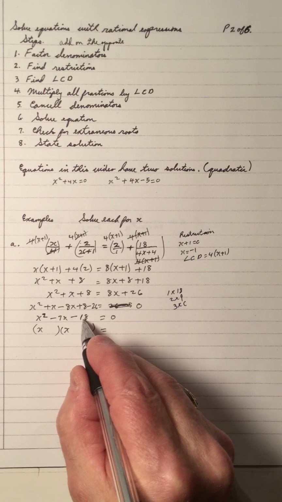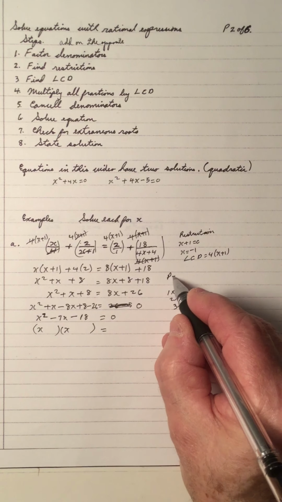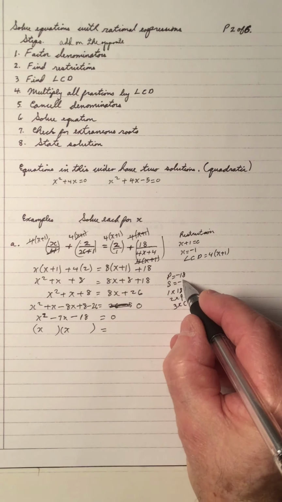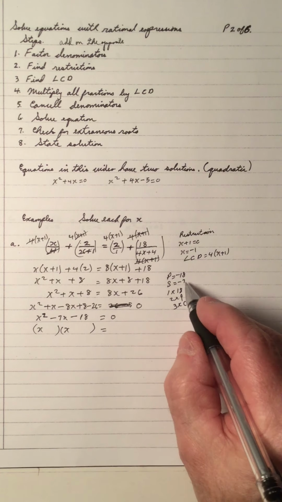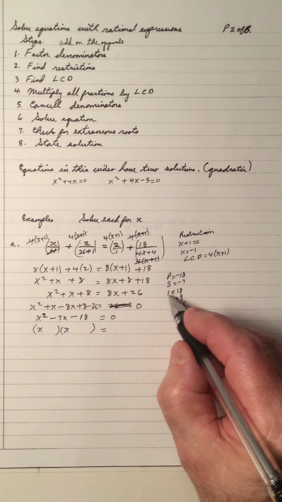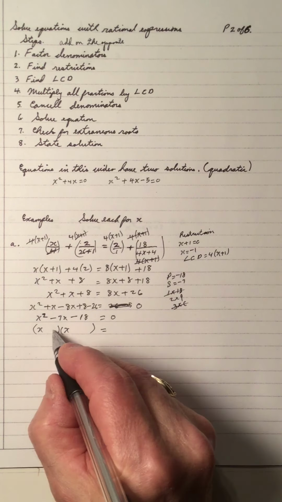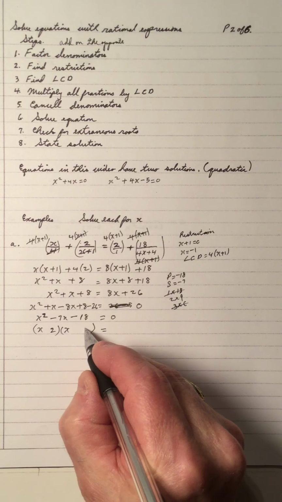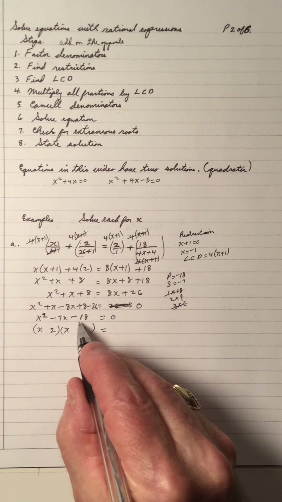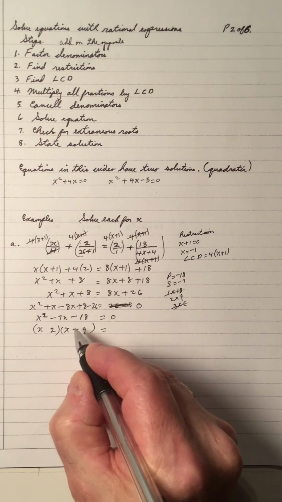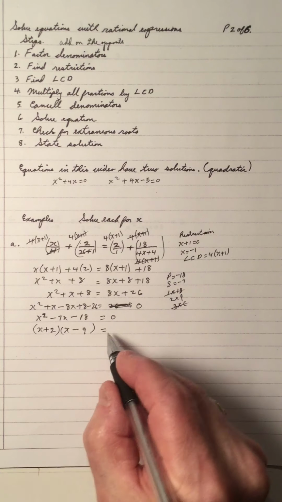The product is negative 18, and the sum is negative 7. So 2 and 9 are the factors. But the product is negative, so I have to have a negative and a positive. So I'll have a negative 9 and a positive 2.